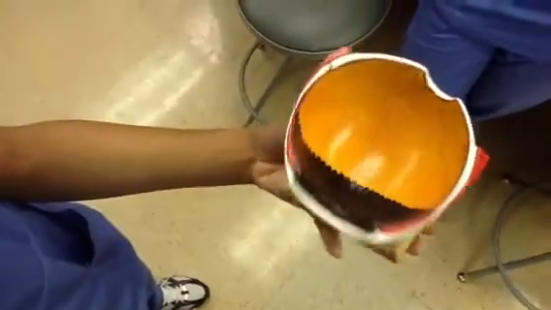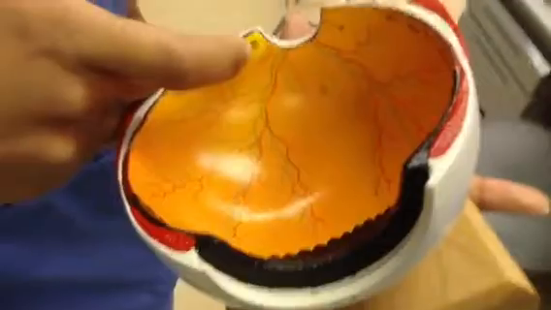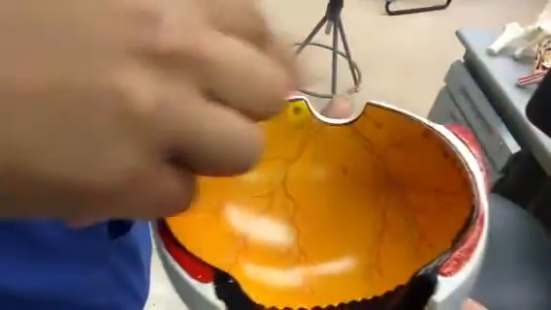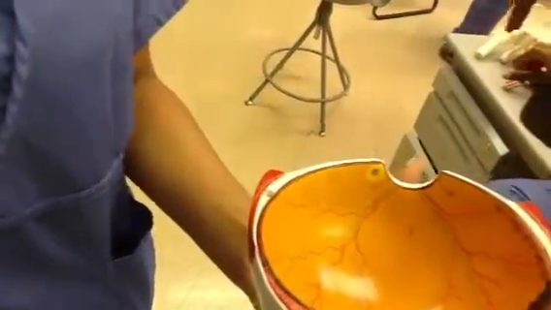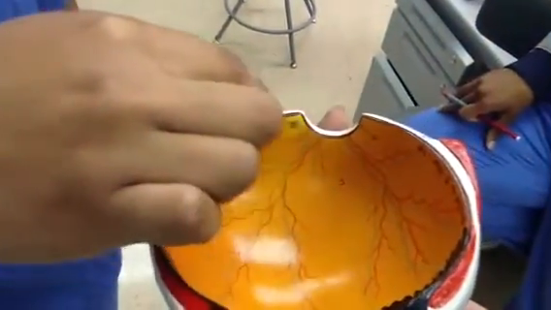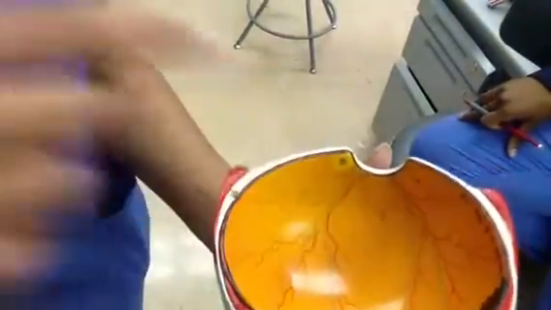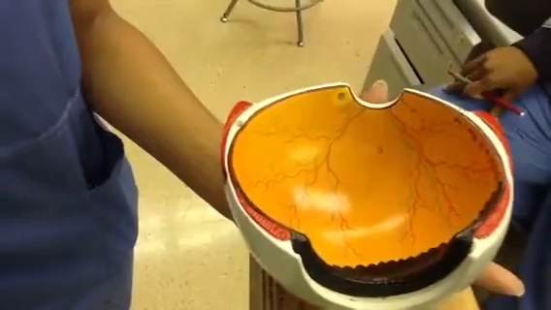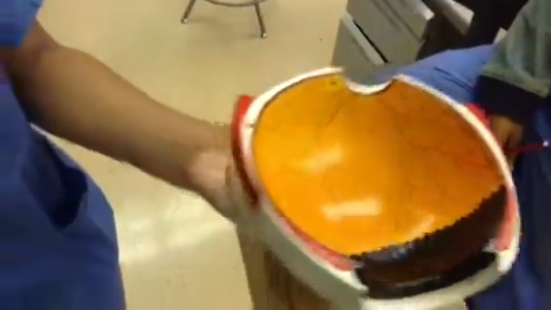Okay. Here we go. Right next to your optic disc is your fovea centralis. It's a place where you have the most acute vision. You have the most rods and cones. And right around it is the macula lutea, which is yellow. That's where it gets its name. And it surrounds the fovea centralis. And that's it.